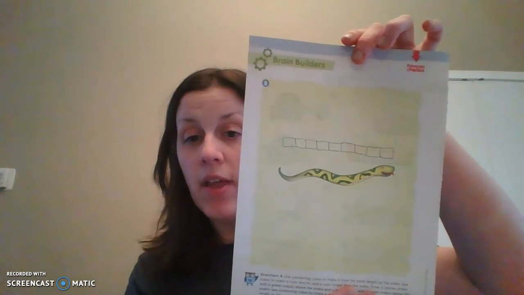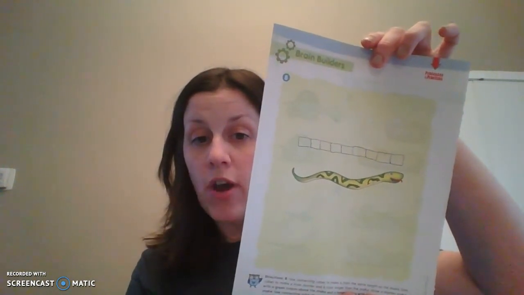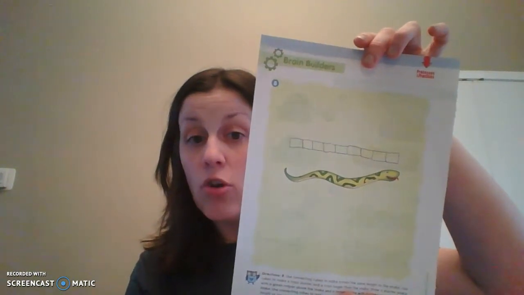So first we're going to do one the same length. So Mrs. Hanson is going to draw her train of cubes right above her snake. And my squares are not perfect and my squares are not the same size, but that is okay. I just want to make sure that you guys are able to show me what the same length as the snake is. So Mrs. Hanson drew her cubes above the snake to show you the same length as the snake.